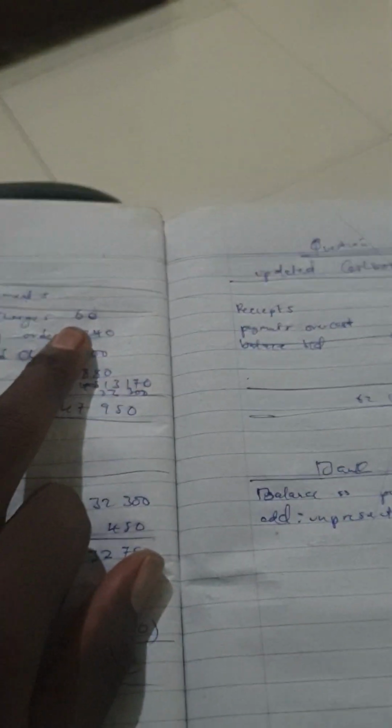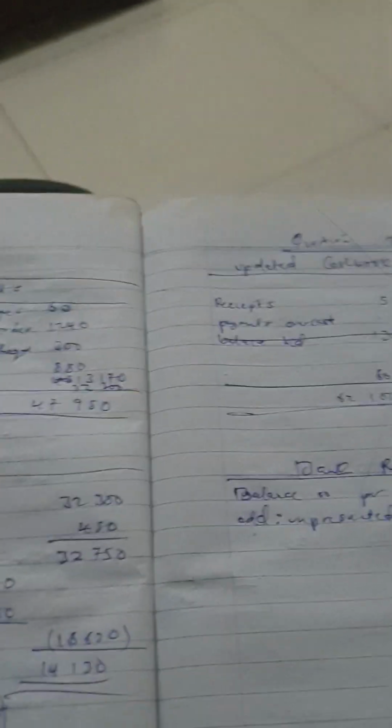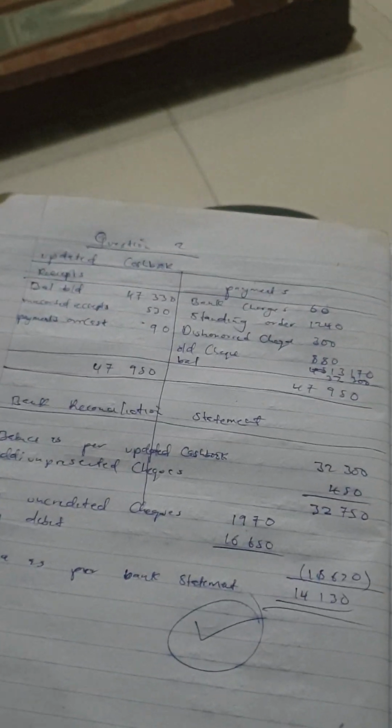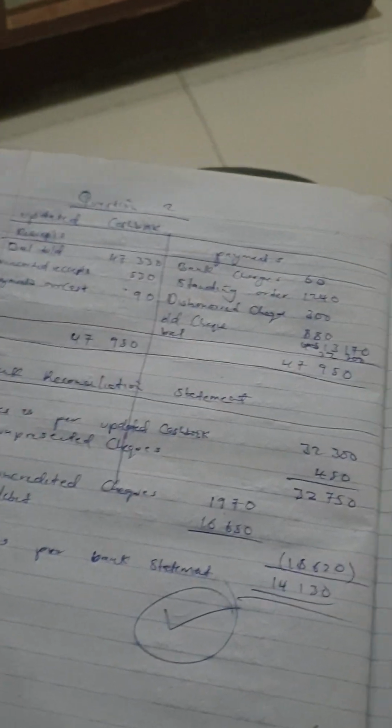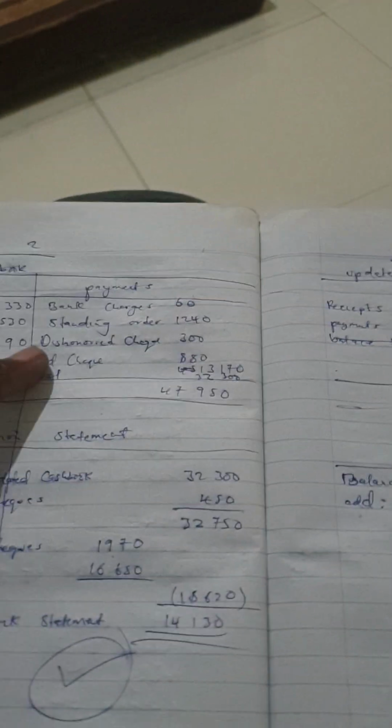Then checks drawn by Sin Tembo and totaling 450 had not been presented. That is, they have not been presented, unpresented checks. And remember, unpresented checks are found in the bank reconciliation. This one we're talking about is the updated cash book. No wonder I've not indicated it here.